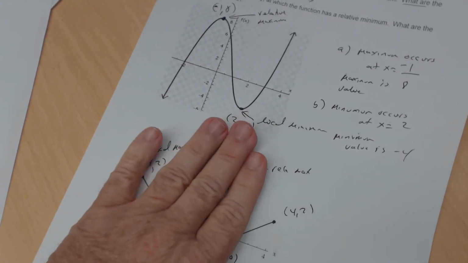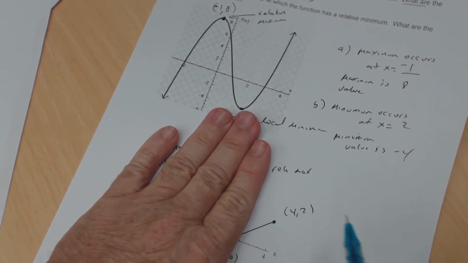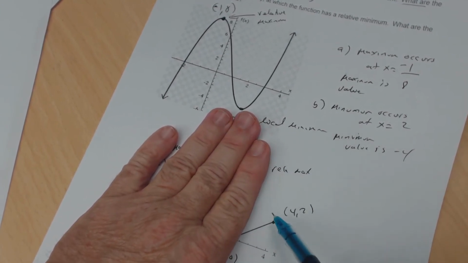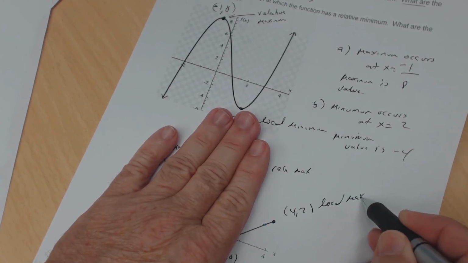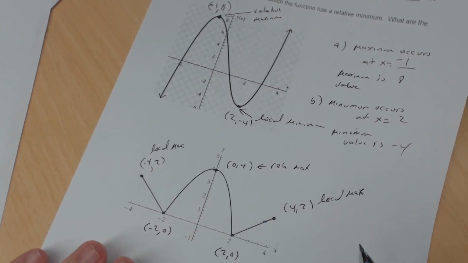In that local area, that's why relative means the same thing as local, are these y values bigger than 2 or smaller than 2? Well, these y values are smaller than 2. So this would be a local max, or a relative max. So that point's a relative max.